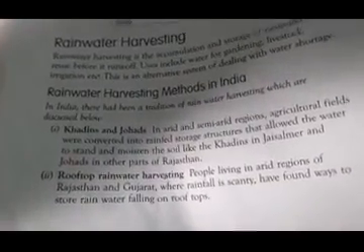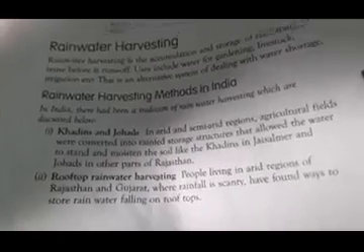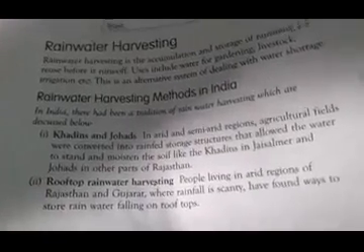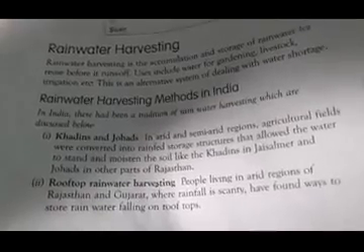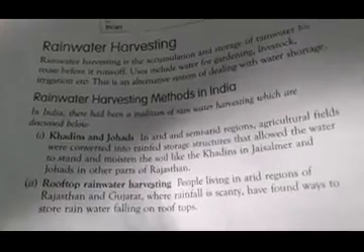It is usually practiced in the regions of Rajasthan, in which the agriculture fields are converted into rainfed storage structures that allow the water to stand and moisten the soil. Number two is rooftop rainwater harvesting.